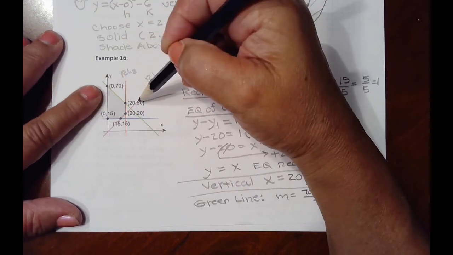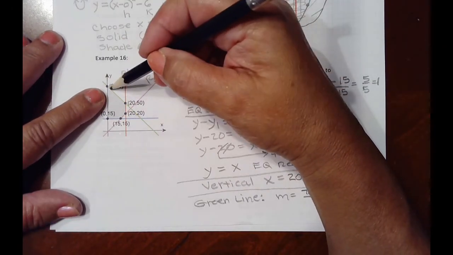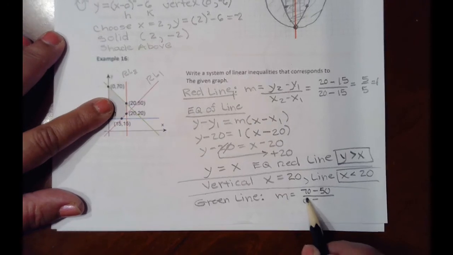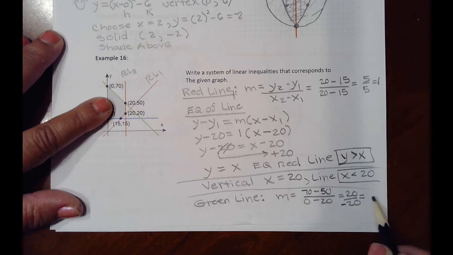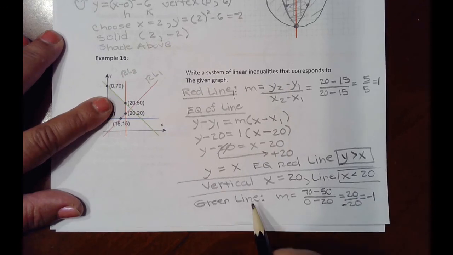And then the corresponding x's are 0 and 20, which gives me 20 on the top and 20 on the bottom, but the 20 on the bottom is negative. So that slope is -1. And this is for the green line.